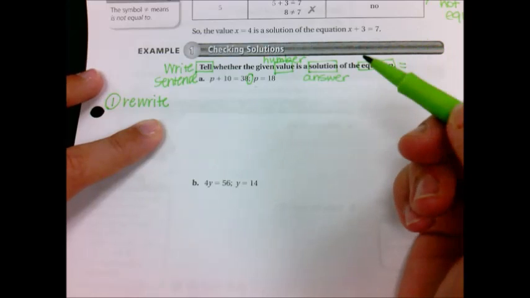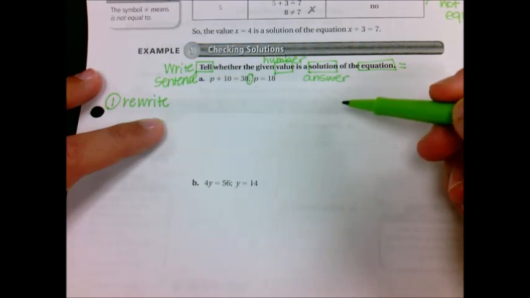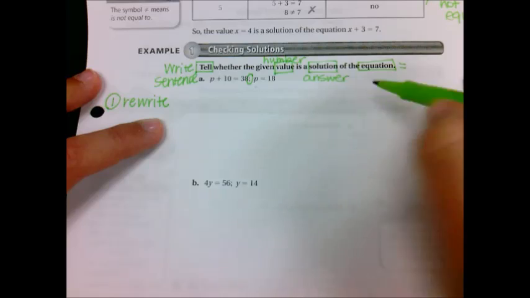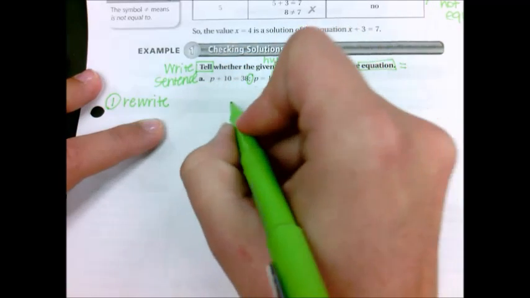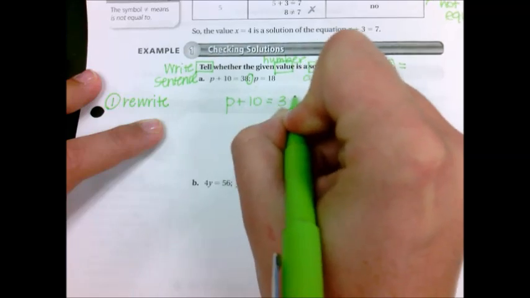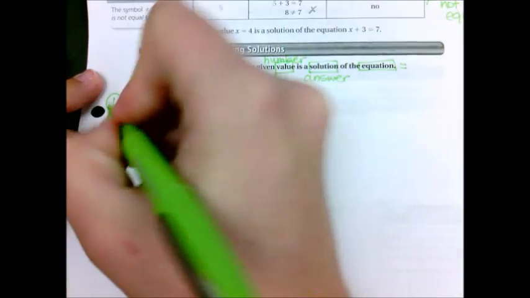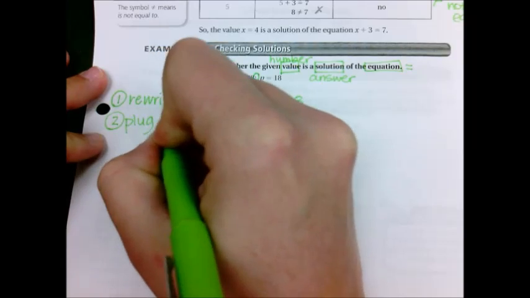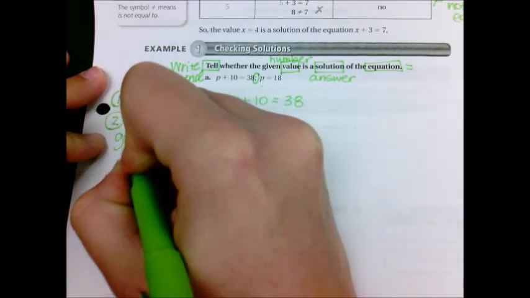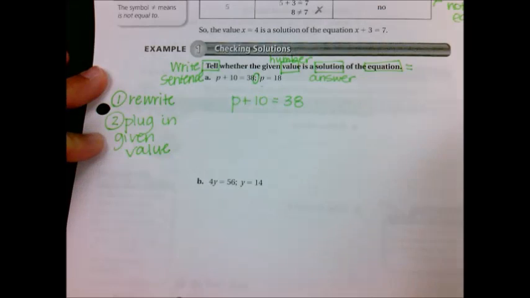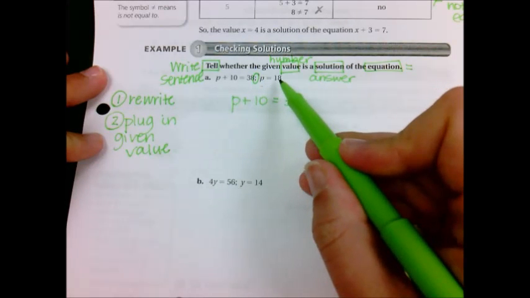So step 1 in algebra, and you will write algebra this way all the way through high school, so it's important to start learning how to do this correctly. I'm going to rewrite p plus 10 equals 38. Once I rewrite, my step 2 is I need to plug in the given value. So it told me p equals 18.